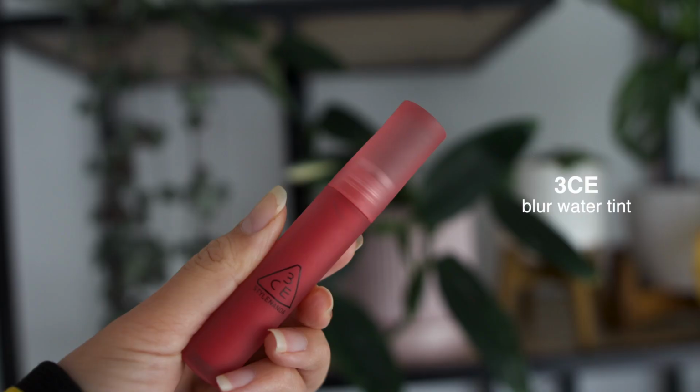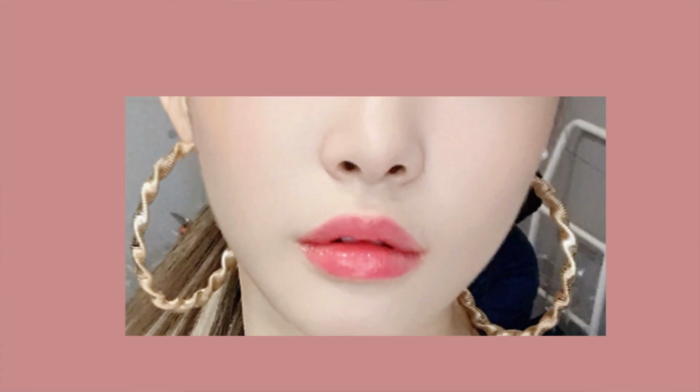Last step is the lip product, and I'm using this new one. This is the 3CE Blur Water Tint, I believe, in the shade Pink Guava. You want to apply this over the lips, but also give yourself a really nice cupid look on the top, which I've noticed a lot of aojang have as well. You want it to look very pouty, very full, but at the same time, cupid style. So let's put this on.